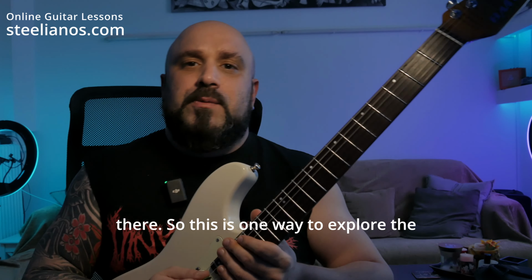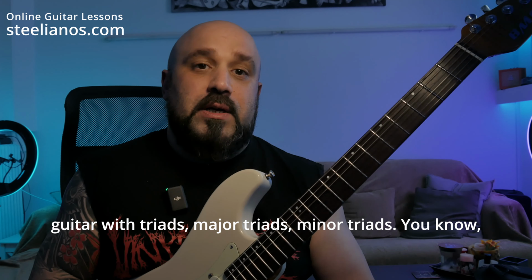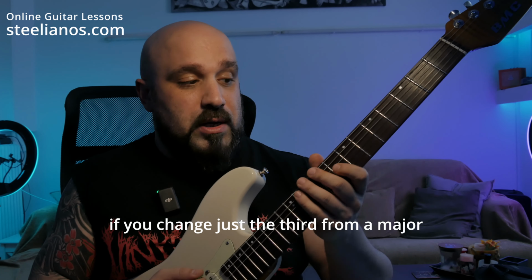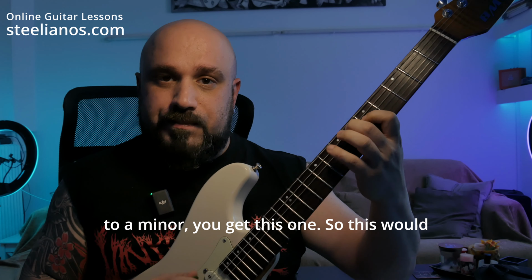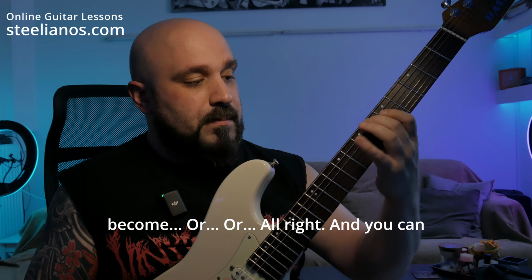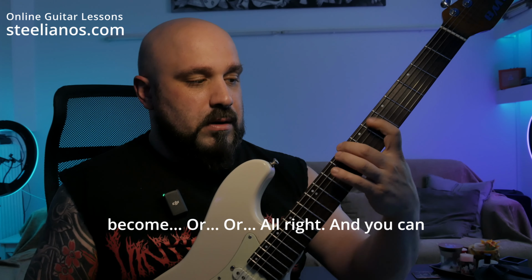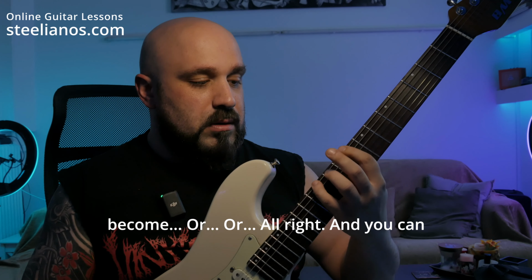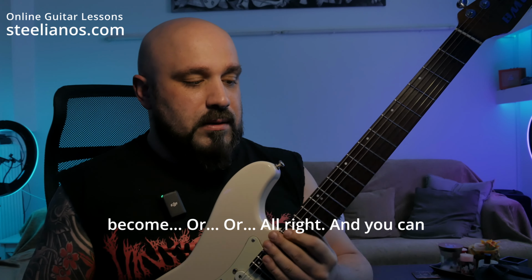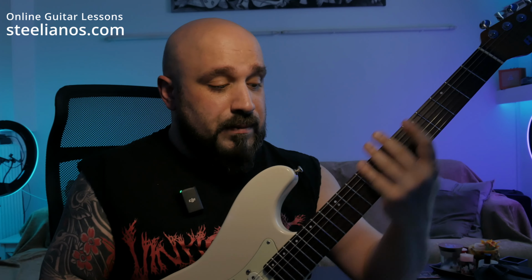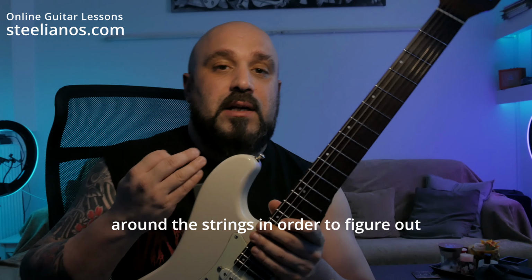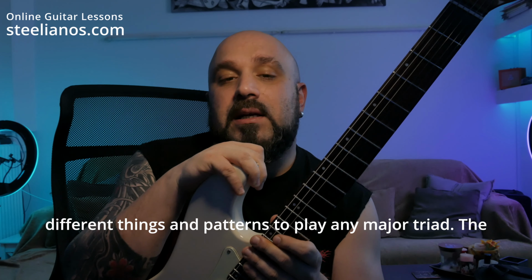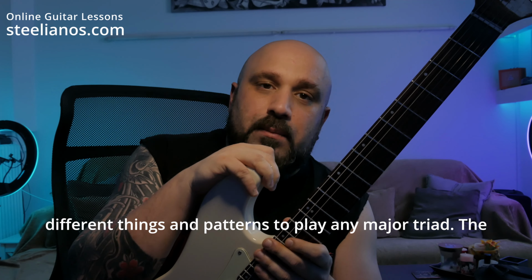So this is one way to explore the guitar with triads, major triads, minor triads. You know, if you change just the third from a major to a minor, you get this one. So this would become this, or this. Alright, and you can then transpose this to other keys as well and move it around the strings in order to figure out different fingerings and patterns to play any major triad.